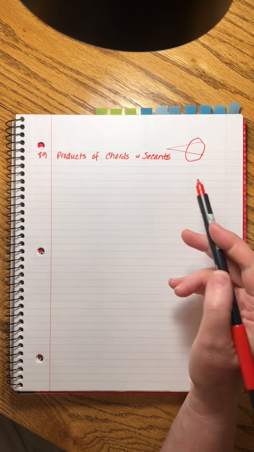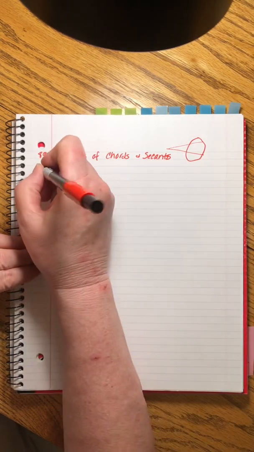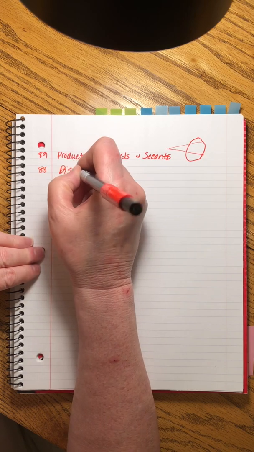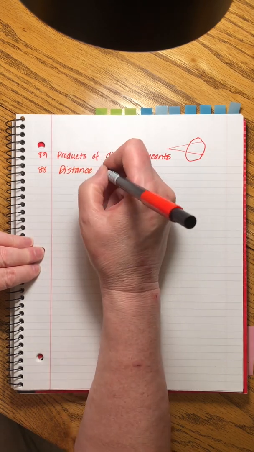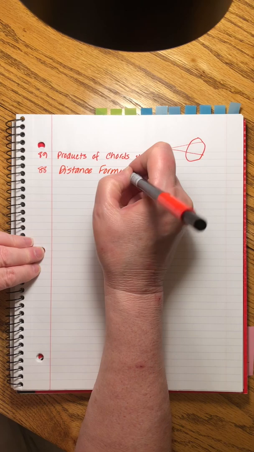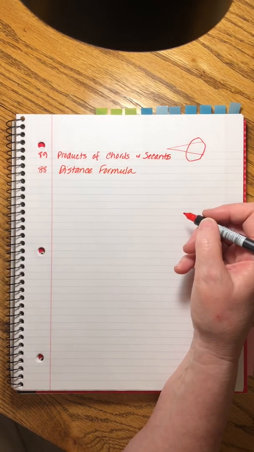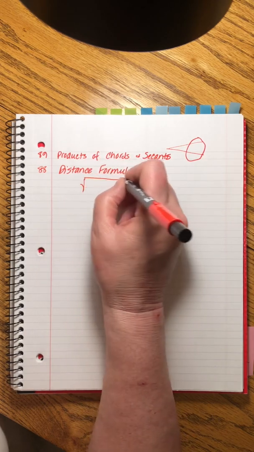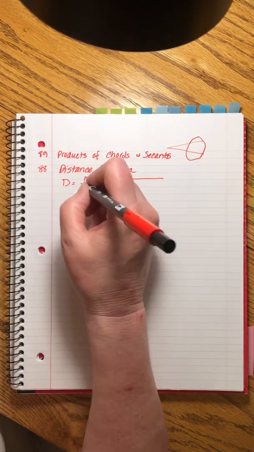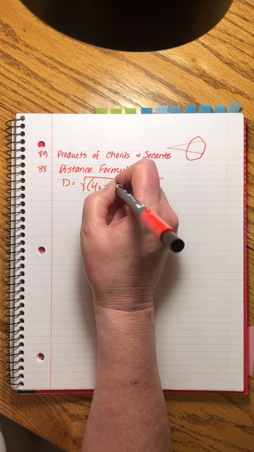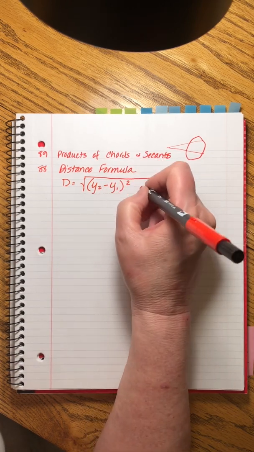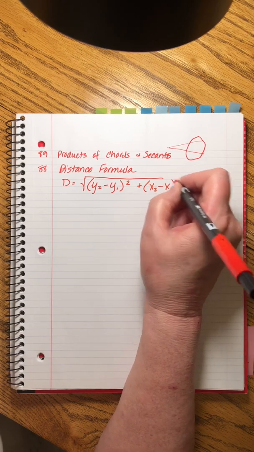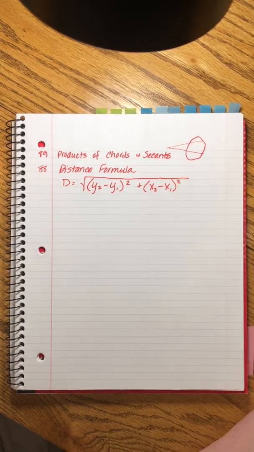88, the distance formula. Using the distance formula to find the distance between 2 points, yes. And you need to know the distance formula, which is this. This is the form I want you to memorize. It has multiple forms, but this is the one that I'd like you to memorize.